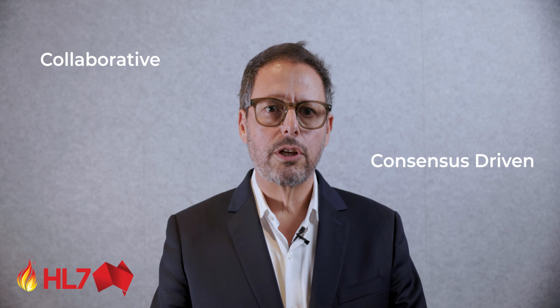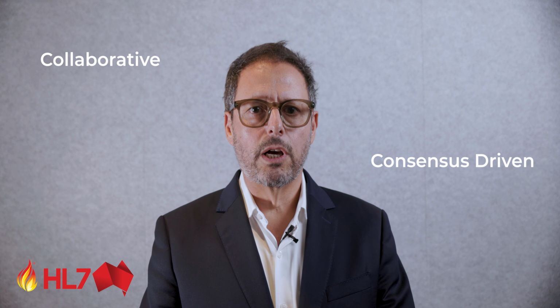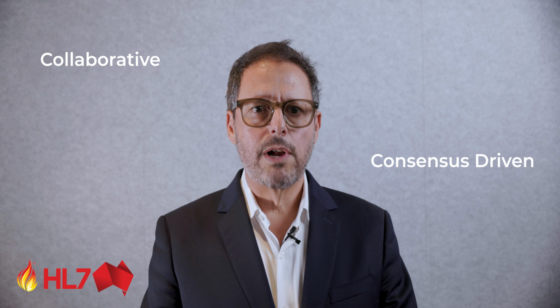The HL7 Australia FHIR Workgroup plays a vital role in advancing healthcare interoperability standards across Australia. Through a collaborative, consensus-driven approach, it ensures that FHIR implementation guides meet the needs of the Australian healthcare system while maintaining alignment with global standards.